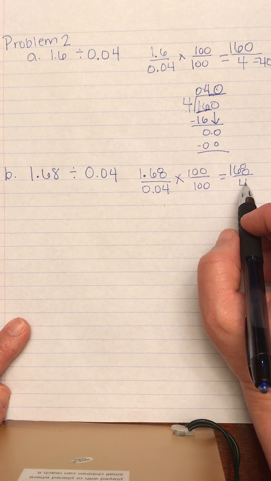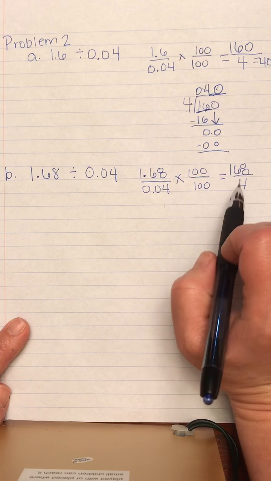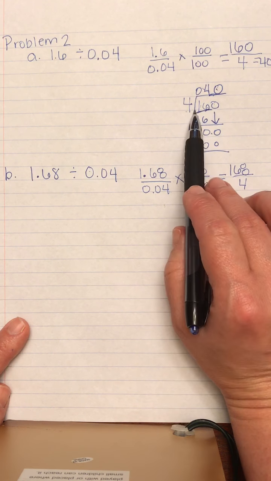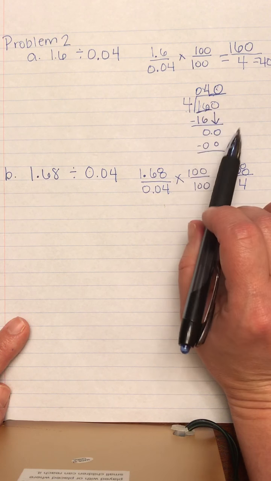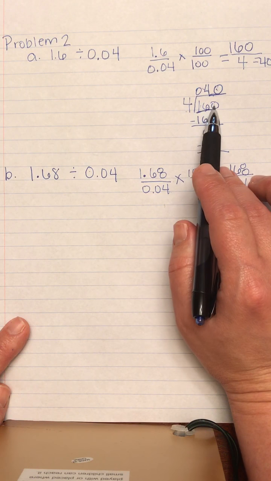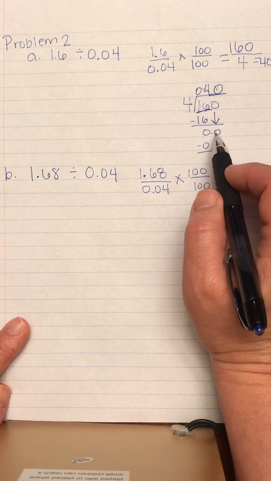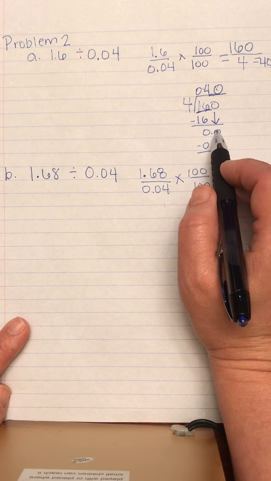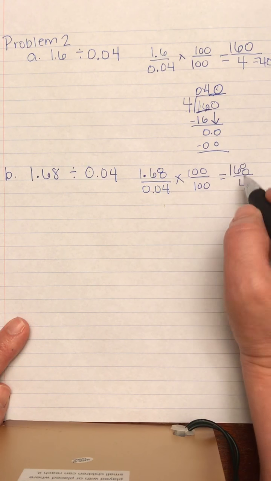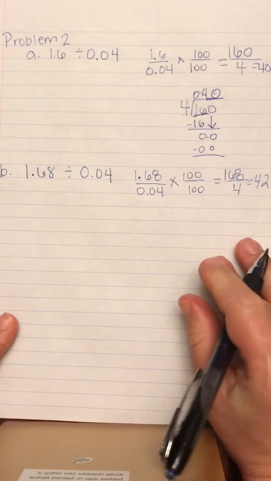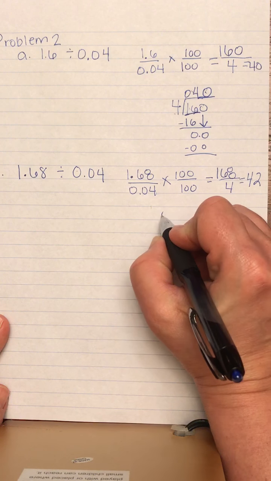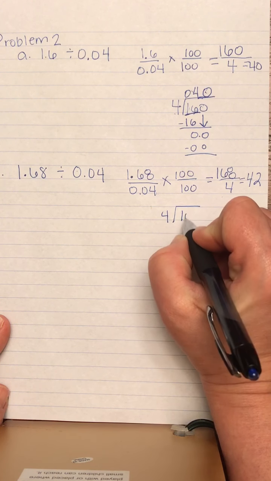All right, that's a big number to do long division with, but if I look, I took 4 into 160 right here. What if that was an 8 instead of a 0? Then I would take 4 into 8 2 times. Let me work that out for you so you can see what I'm talking about.